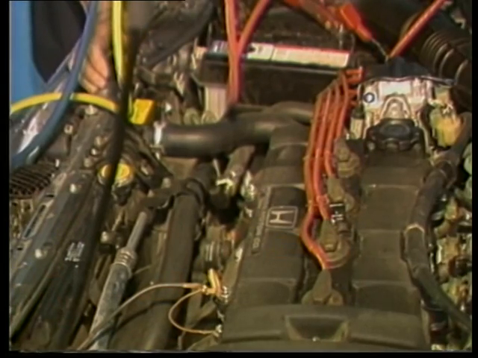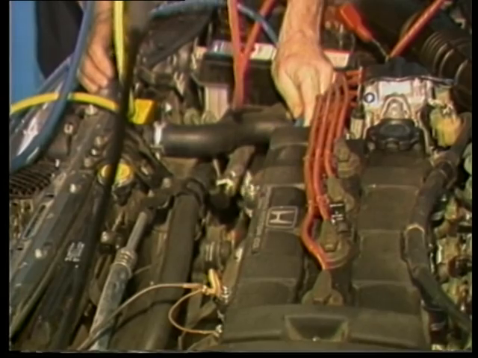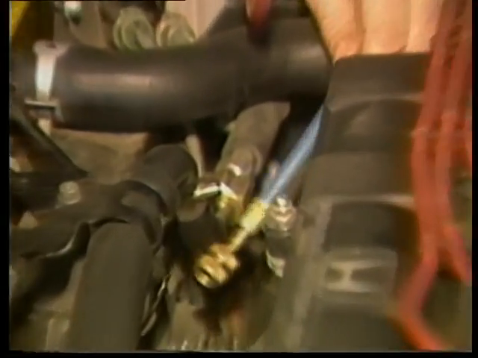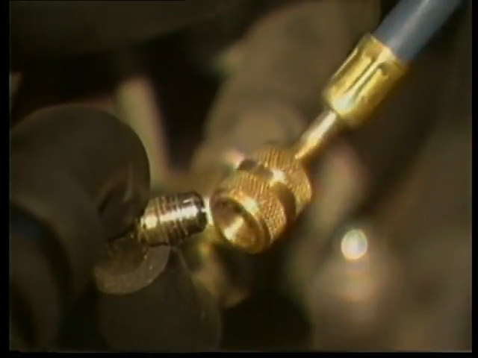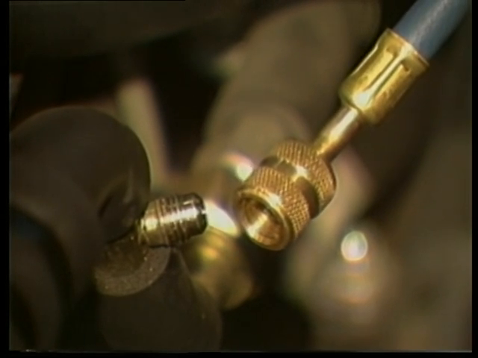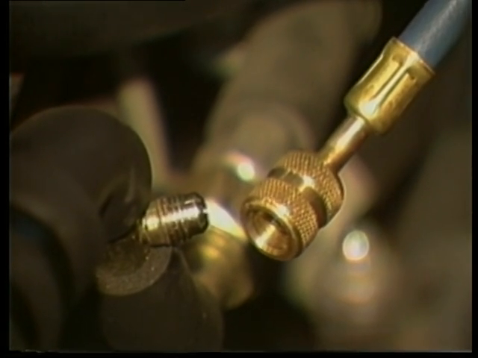Next, screw the blue test hose onto the low side service fitting. Route the hoses away from hot or moving engine parts to prevent them from being damaged.